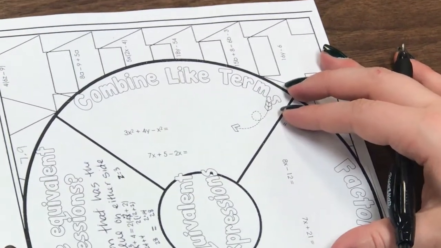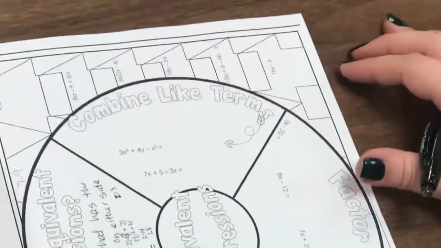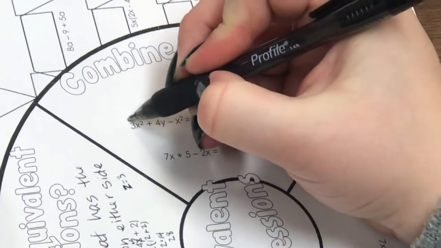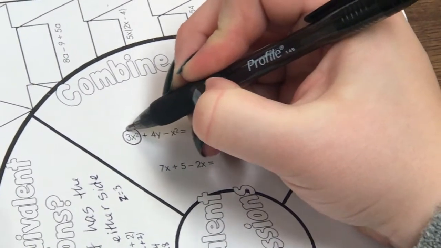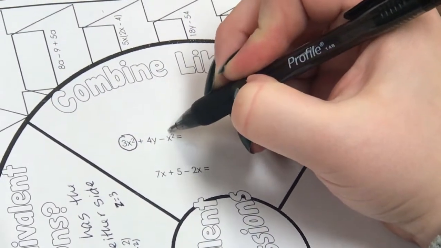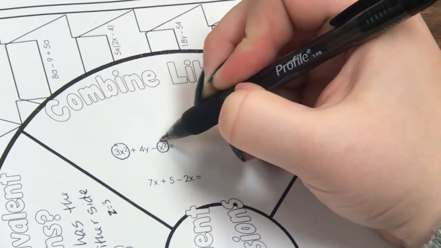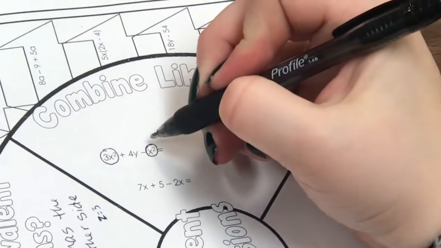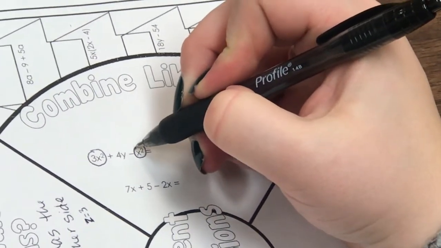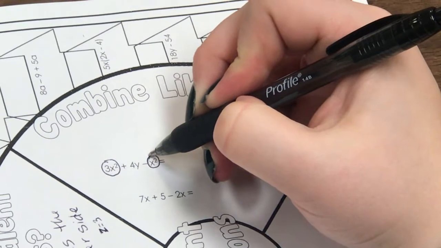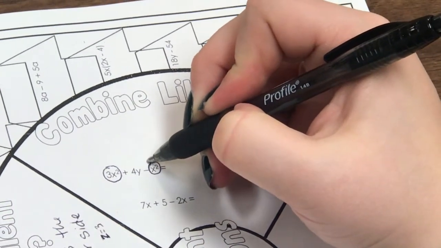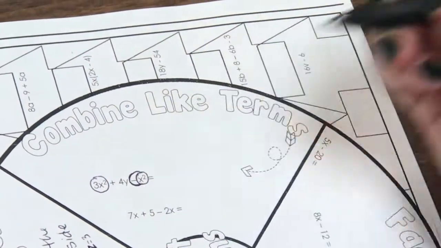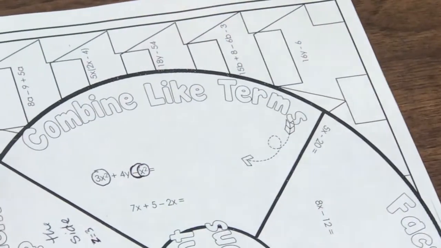Okay, we're moving on to combining like terms. This one has an x in it, and this one has an x in it. Also remember from our last lesson, if you have like terms, you have to include that symbol on the second one, because it tells you what to do.